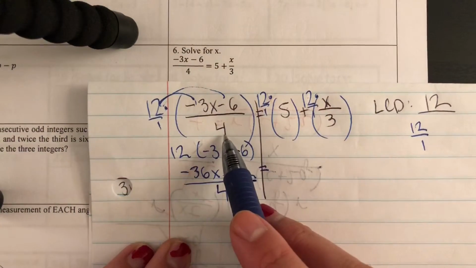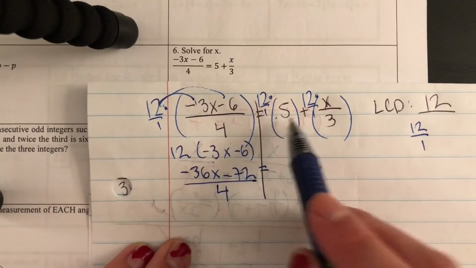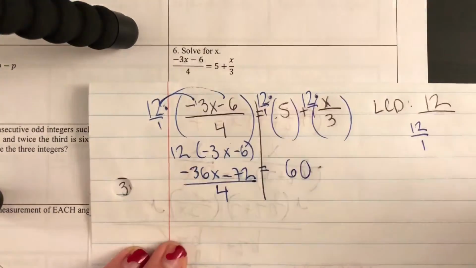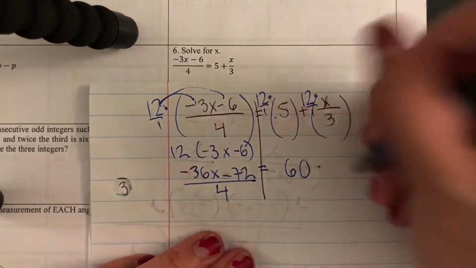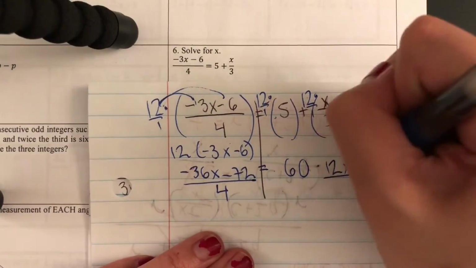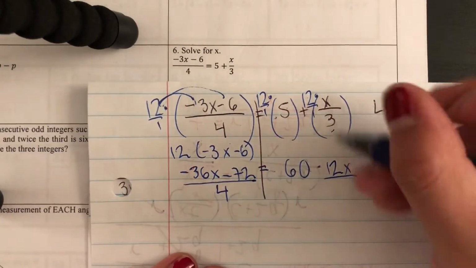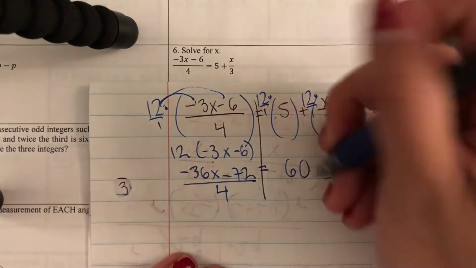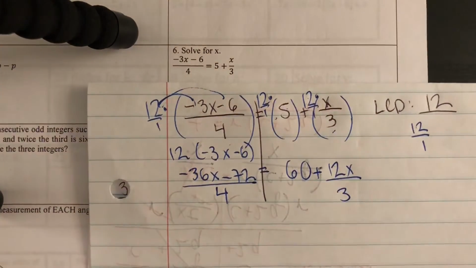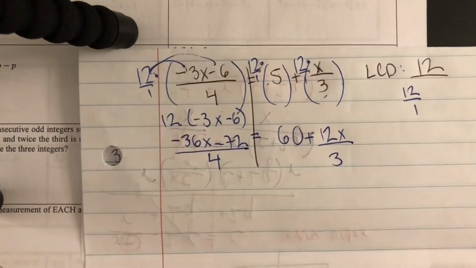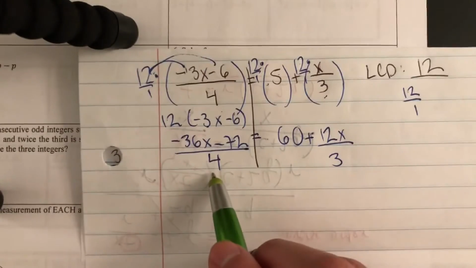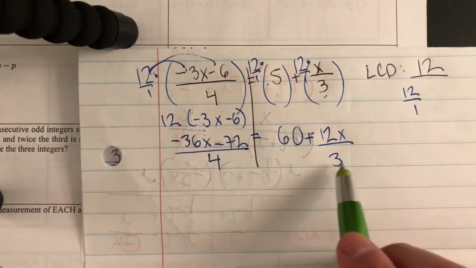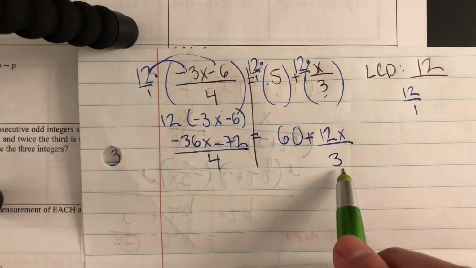Don't forget that. Over here, I have 12 times 5, which is 60. And I have 12x on the numerator, and this is all over 3. And there's a positive sign, a plus sign in between. When I do this, I can cancel the fraction because all of these numbers are now divisible by the denominator.